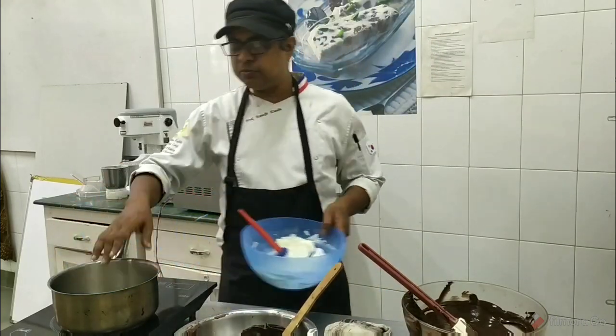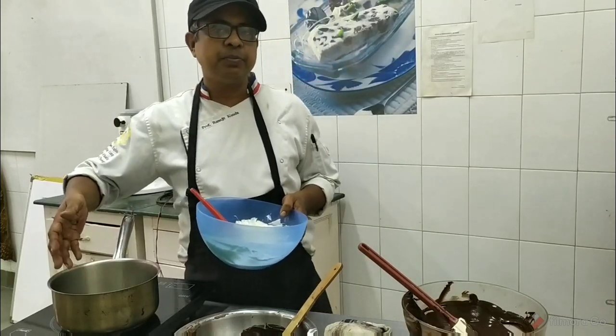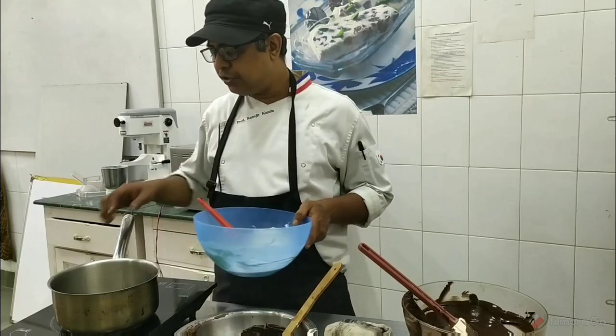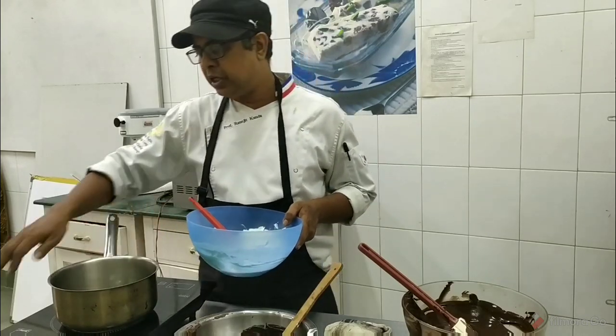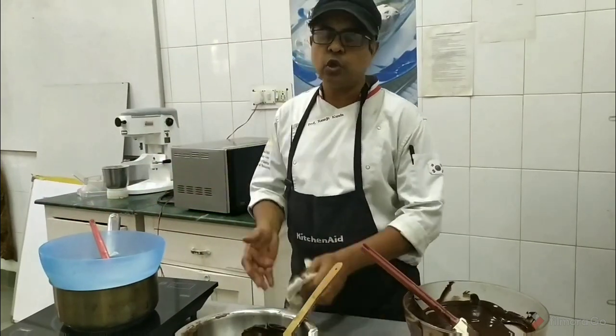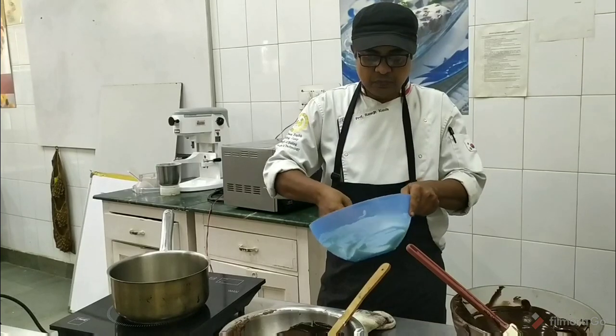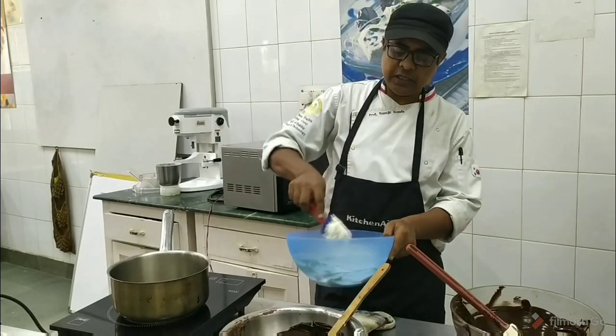So heat up some water, not boiling hot, because this is plastic. This can also create some problem. This can melt. So we suggest that you heat up a little bit of water and then put the stove off. So whatever heat is there, it will melt slowly. You see, it is so smooth.